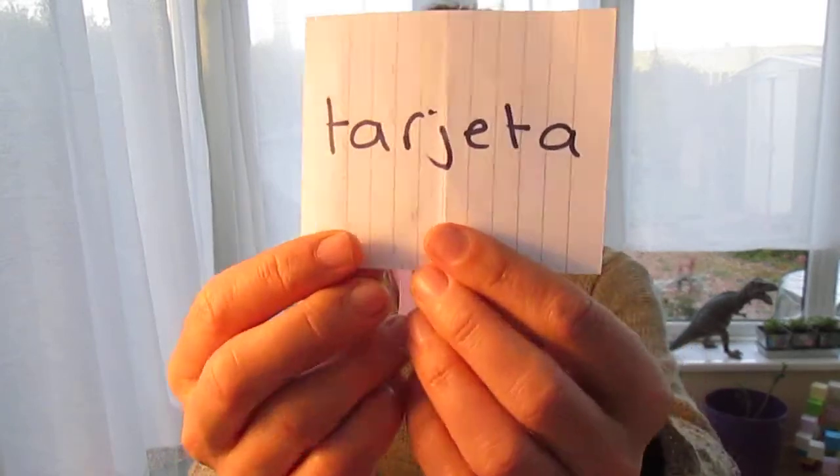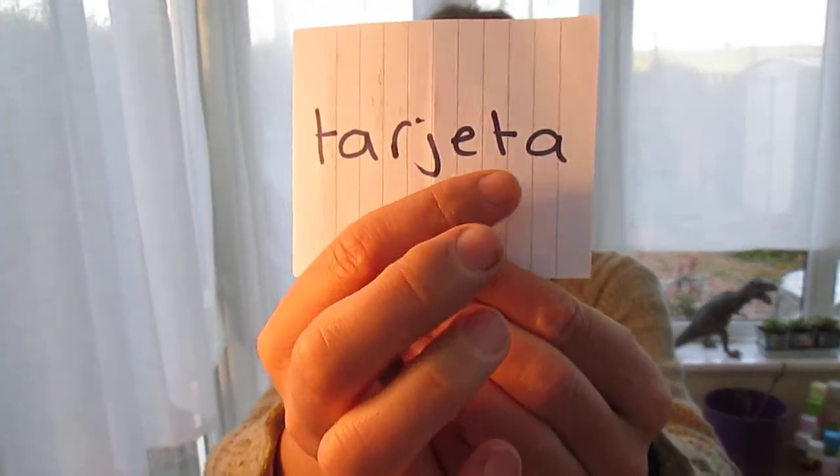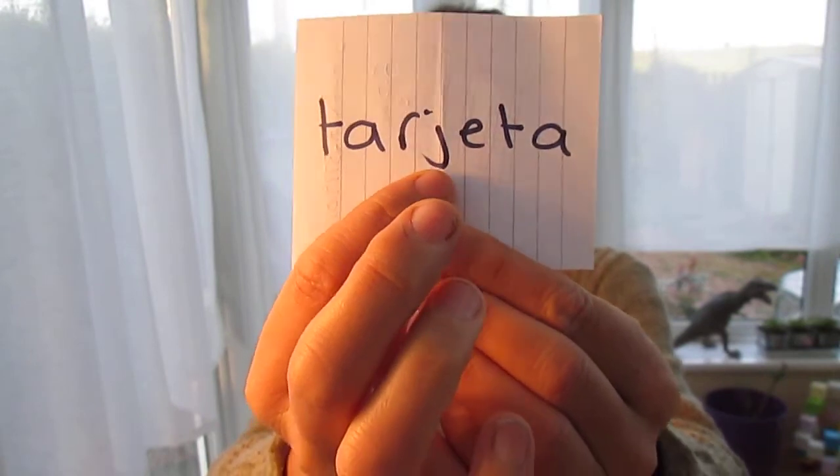This is how you spell it. Tarjeta. So you've got la jota, letter J. Letter J is called la jota. And it makes a h sound. So that's why it's tarjeta. And we've come across the letter J making a h sound. If you write ha ha ha in español, it's J-A, J-A, jota-a, jota-a, ha ha.